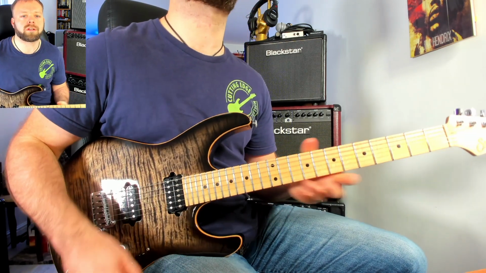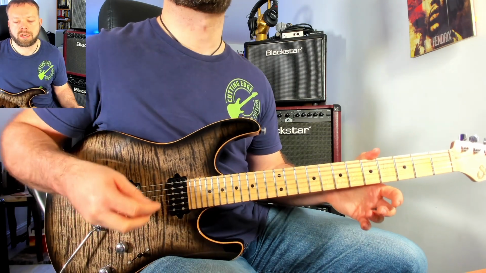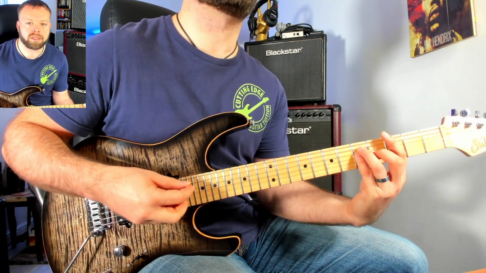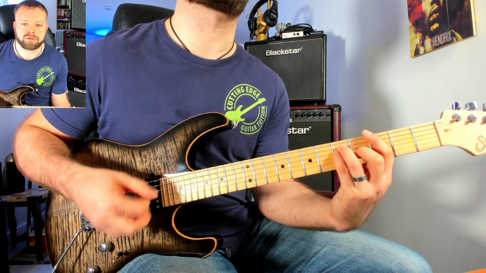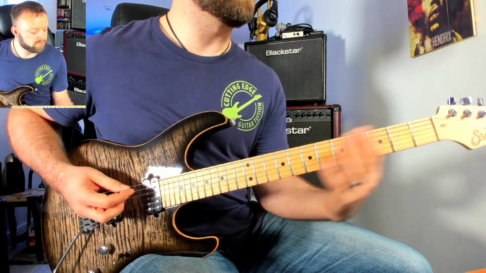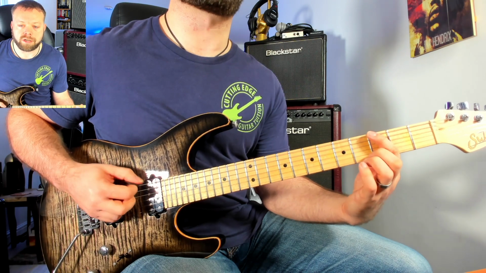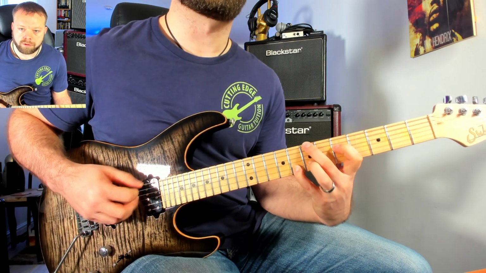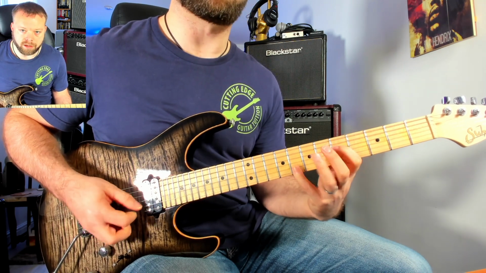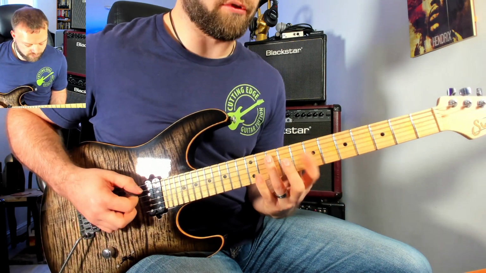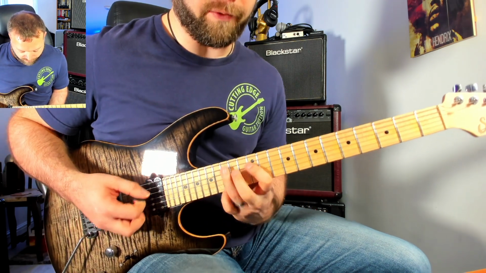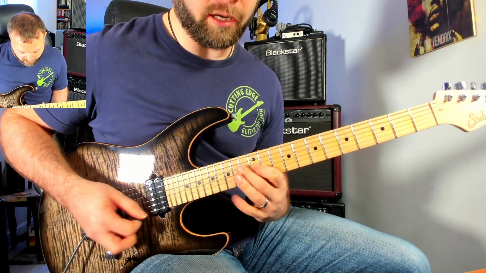Now, when you're looking at any one of these positions, how you're determining what key you're in is because you need to know, in any shape, where the root notes live. So in shape 1, your root notes live here, here, and here. In shape 2, your root notes live here and here. In shape 3, here and here. Shape 4, they live here and here. Shape 5, they live here, here, and here.